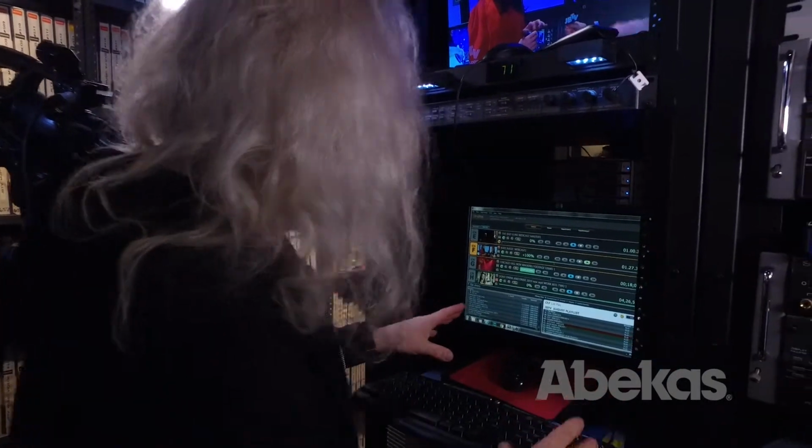Again, this is the Abekas broadcast server, one of the finest pieces of equipment in America today, and you need it in your TV station.